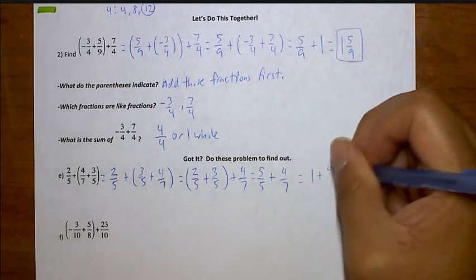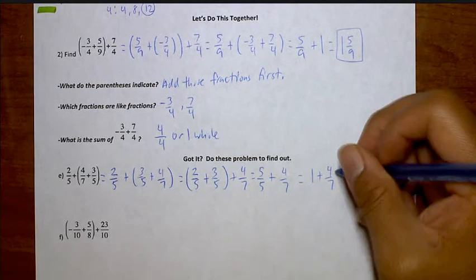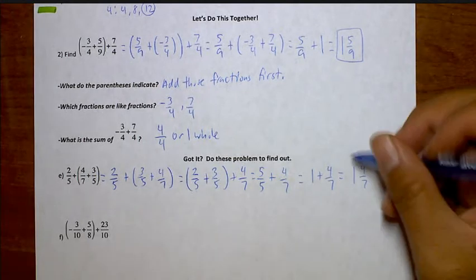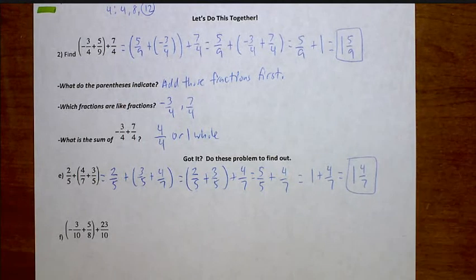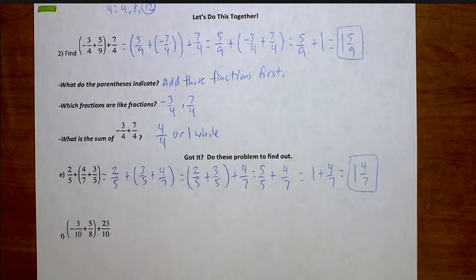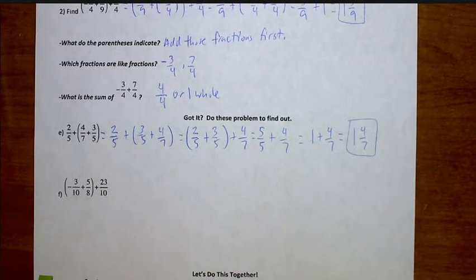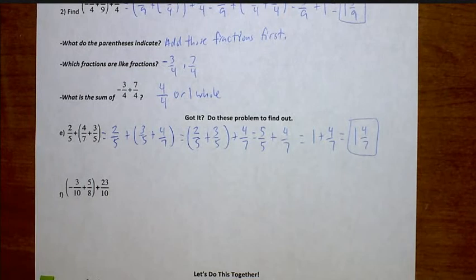So, let's move 5/8 and negative 3/10 around. So we're going to say 5/8 plus negative 3/10 plus 23 over 10. Now let's shift the parentheses over to make them wrap around negative 3/10 and 23 over 10.